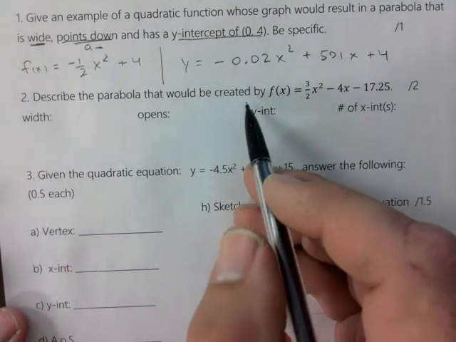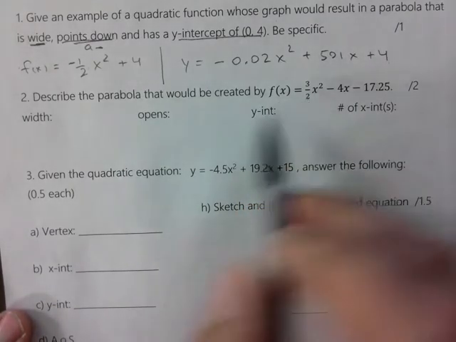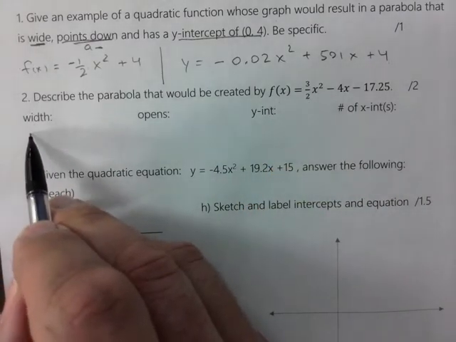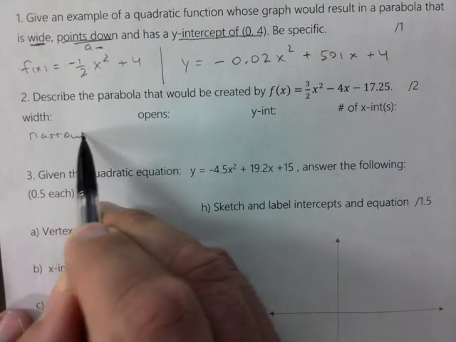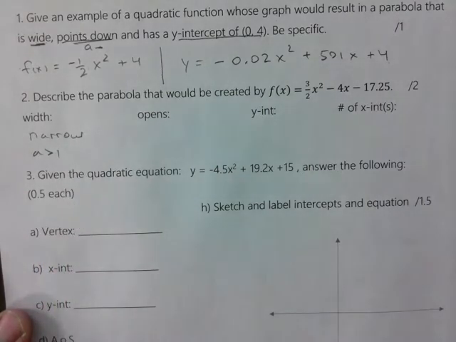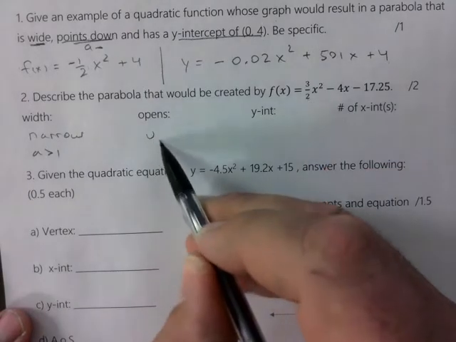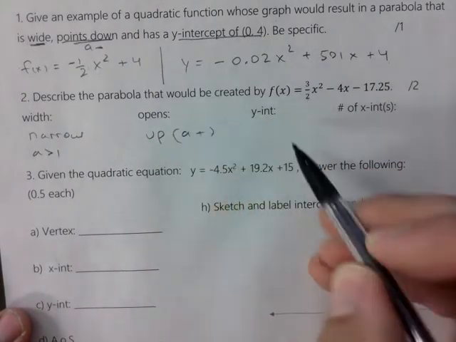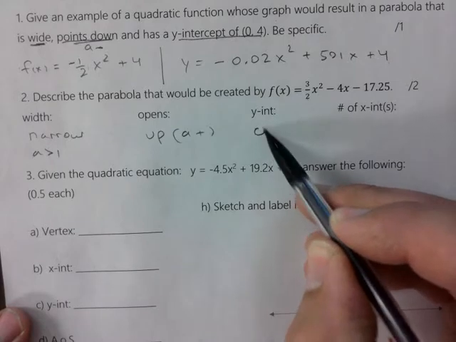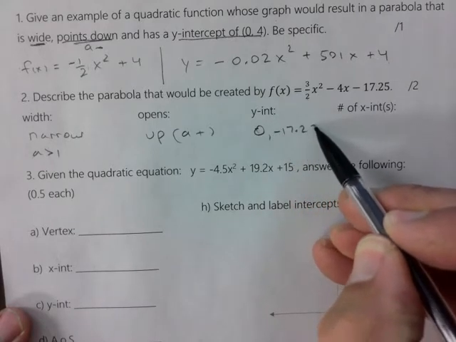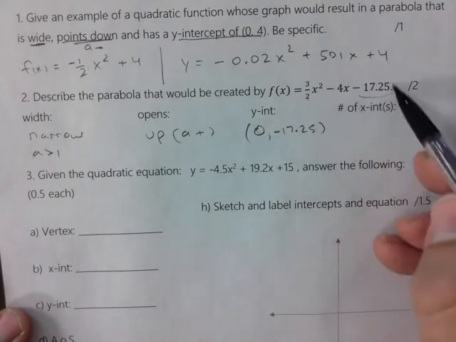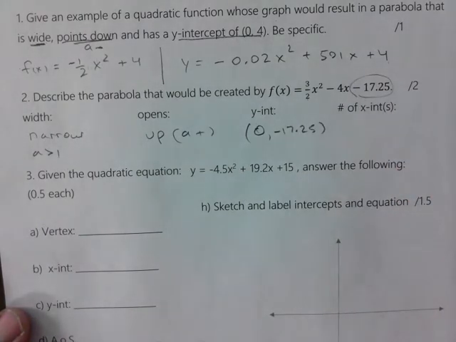Describe the parabola that would be created with an equation like this. The width would be narrow because a is greater than 1. Okay, 1.5 is the value of a. Opens up because a is positive. The y-intercept is (0, negative 17.25). We know it's in general form, so that gives us a y-intercept.